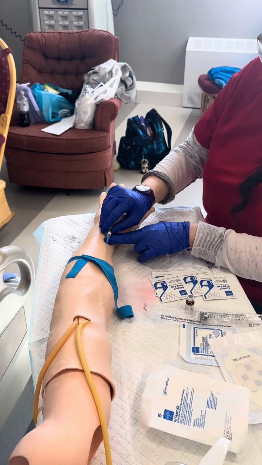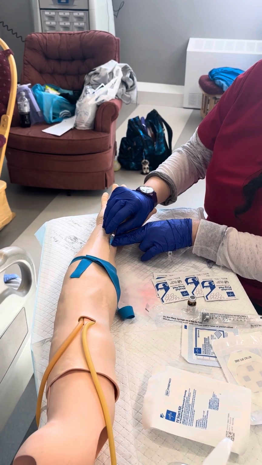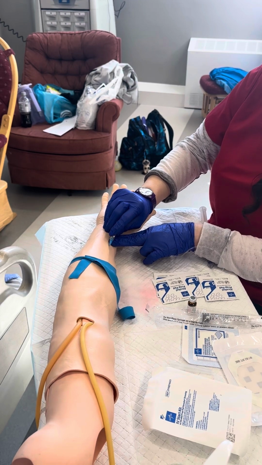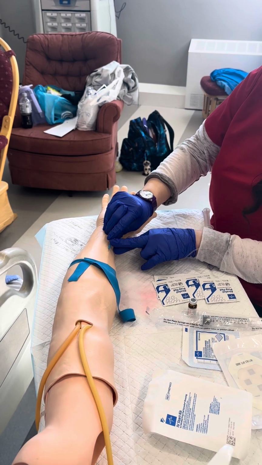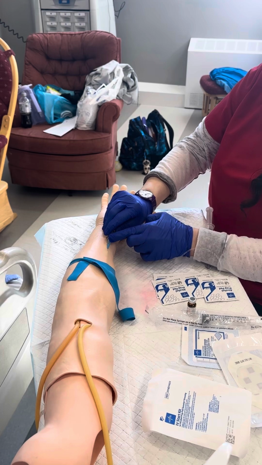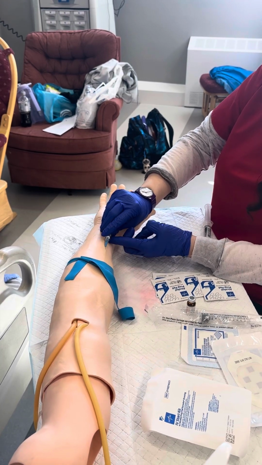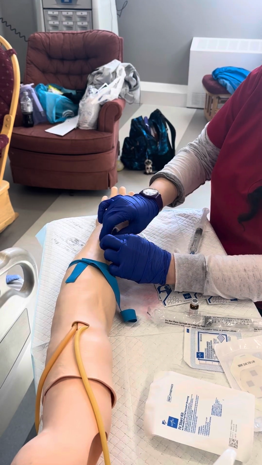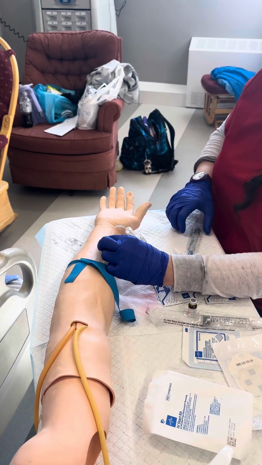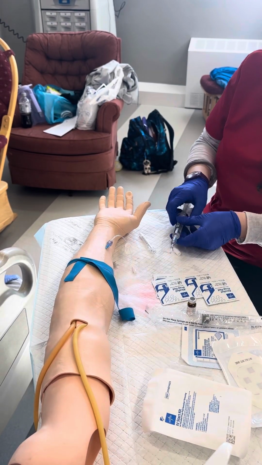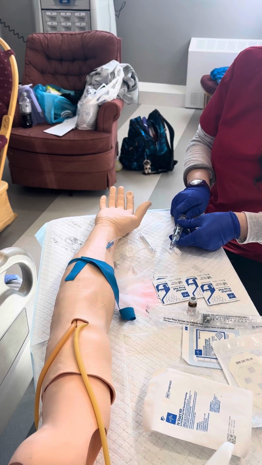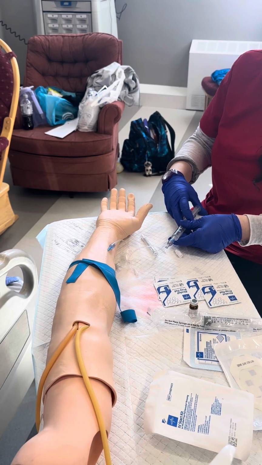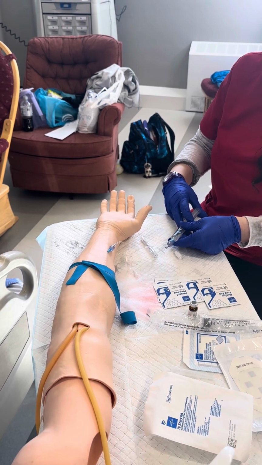There's the blood return, advance a little bit more. There's that. I'm going to look for blood return. Pretty good. All right, I'm going to go ahead and flush for about a minute.